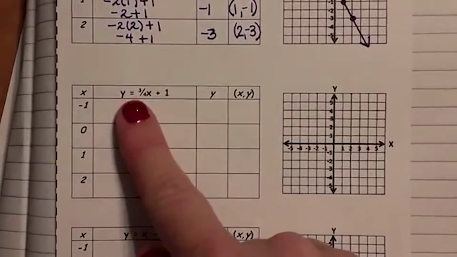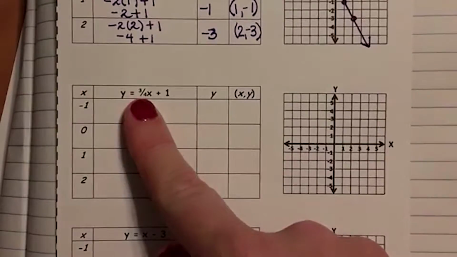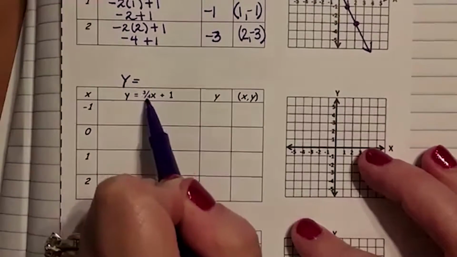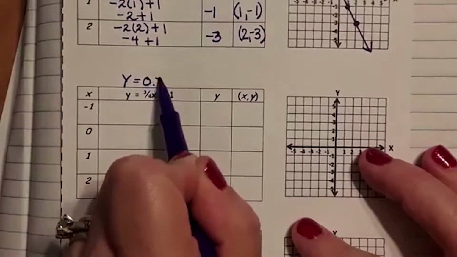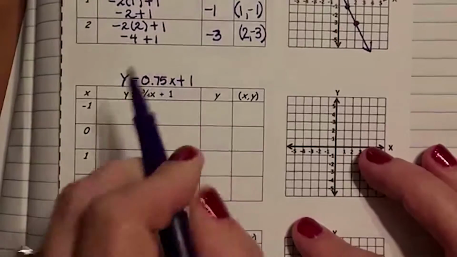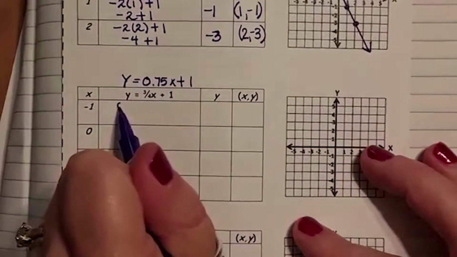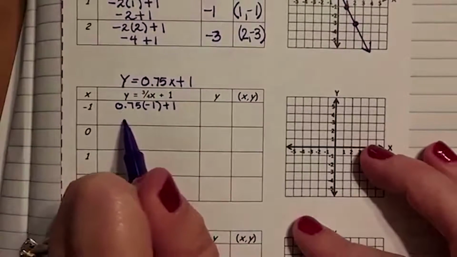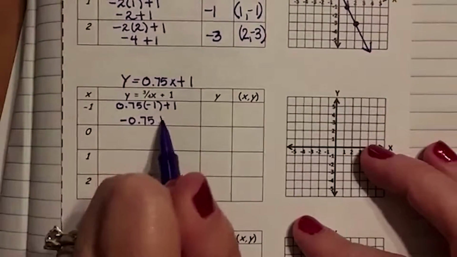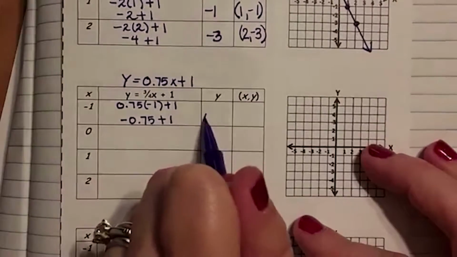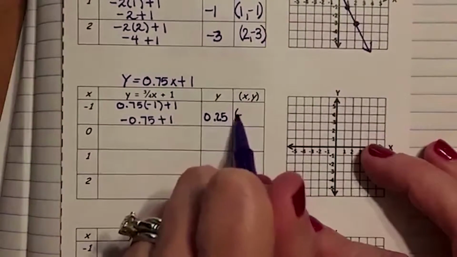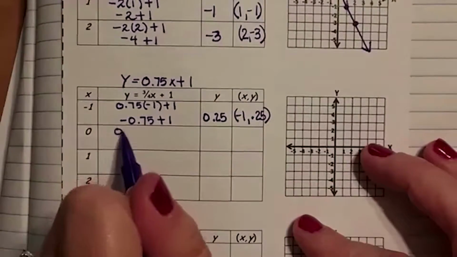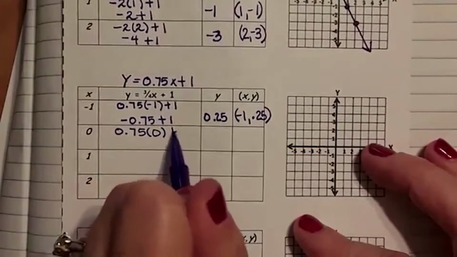Now, they gave me a fraction. I can change this, if I'm allowed, into a decimal to help me solve. So I'm going to change 3/4 into 0.75x plus 1. All right, so I'm going to say 0.75 times a -1 plus 1. This becomes a -0.75 plus 1, which is 0.25. -1 and 0.25.